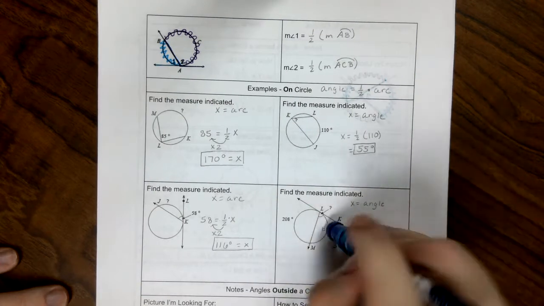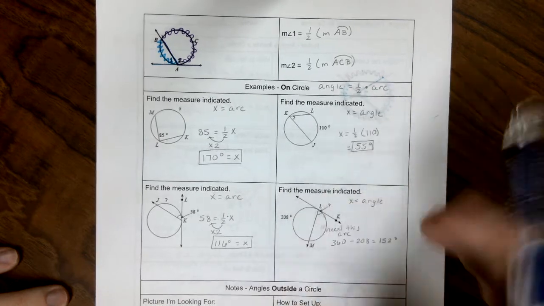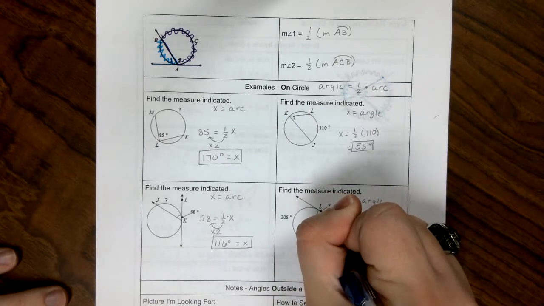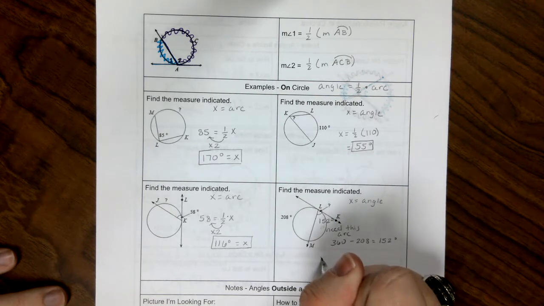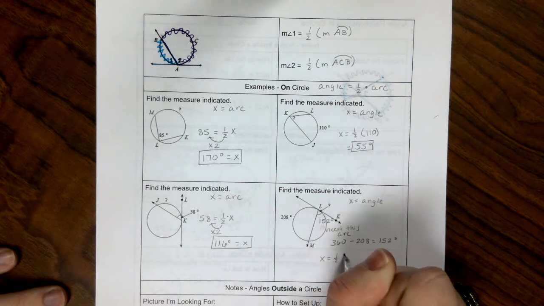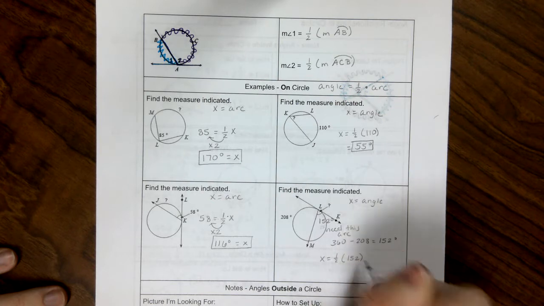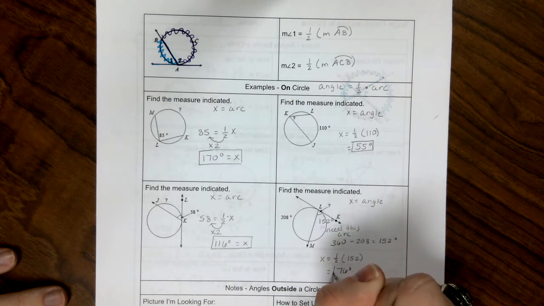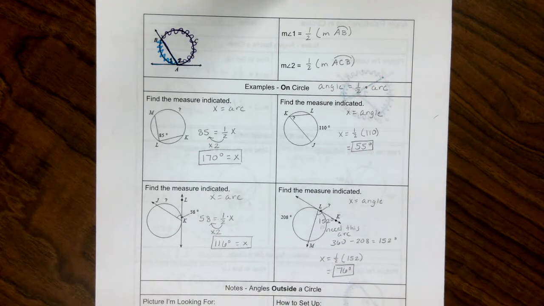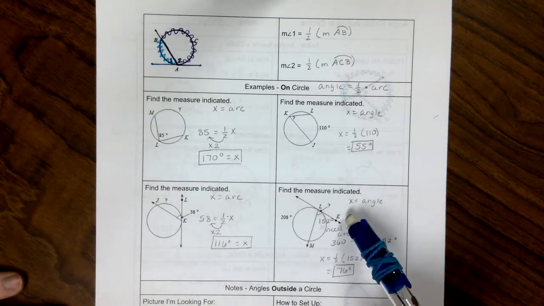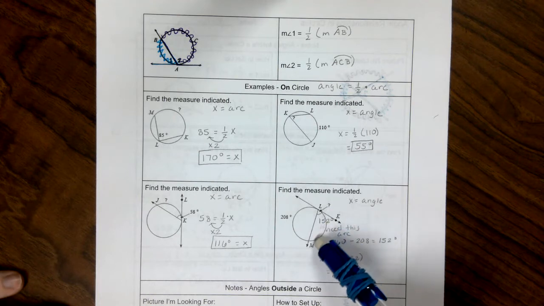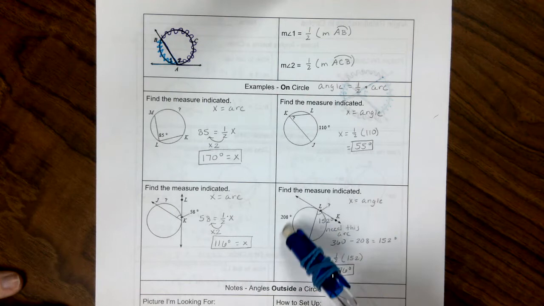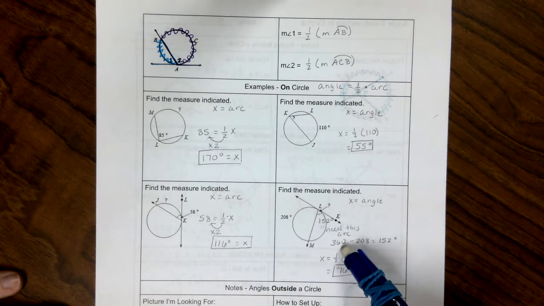This 152 is the number we're going to use for our arc. Okay? So x is 1/2 times 152. Which when you do that, you get 76 degrees for the angle. Okay? Be careful with those, okay? Make sure that you have the piece, the arc, the piece of the circle that you need between your angle. If you don't have it like we did here, you're going to have to do this 360 trick to get it.